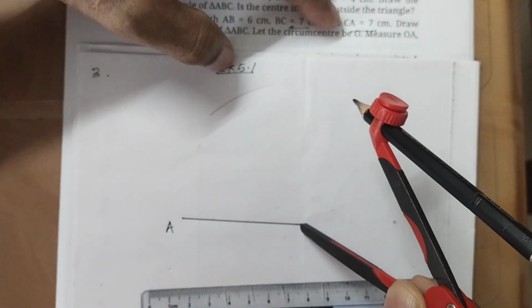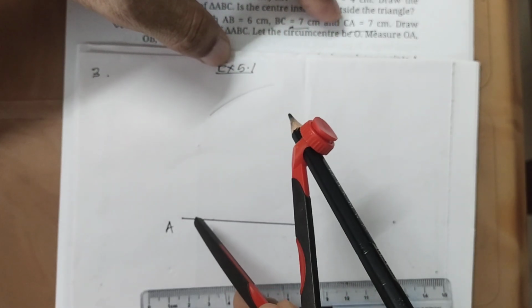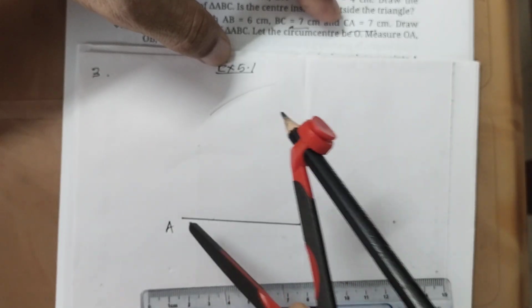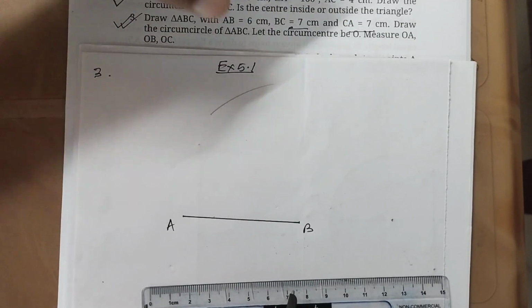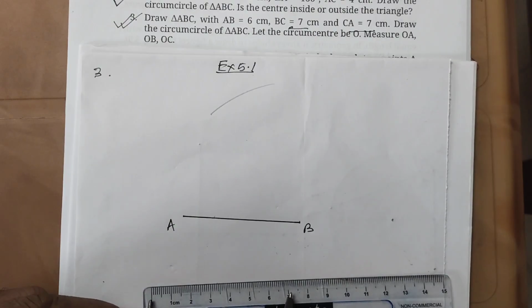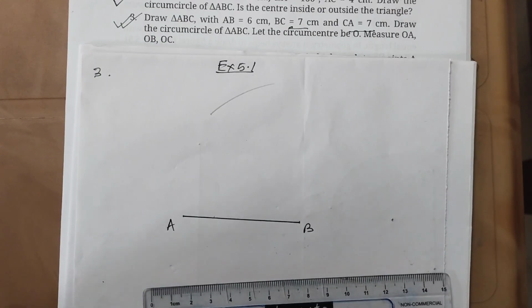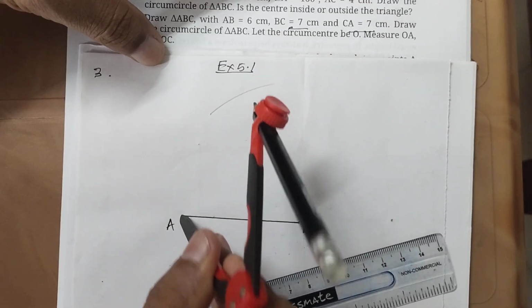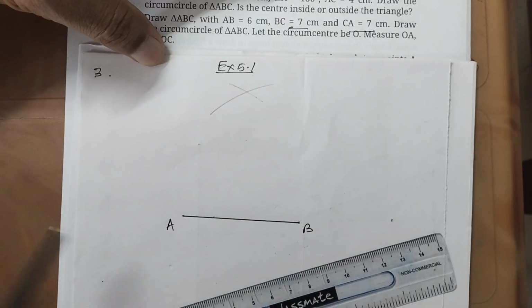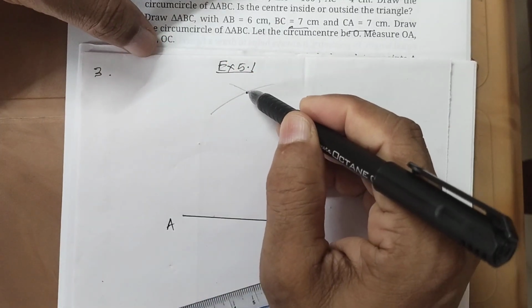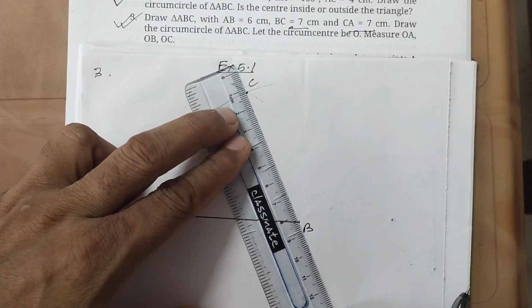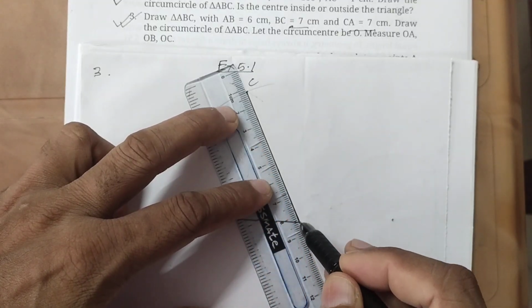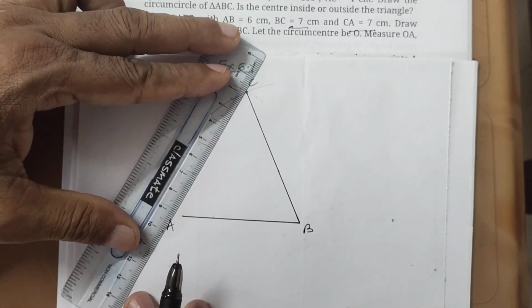And from C to A also should be 7. From A to C also should be 7, the same distance. Between the pencil and the needle, it is 7 centimeter. So you draw another arc from here, and the point at which the two arcs cut will be the point C. Now you can join CB and CA.